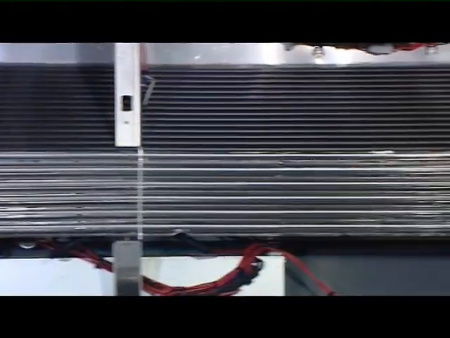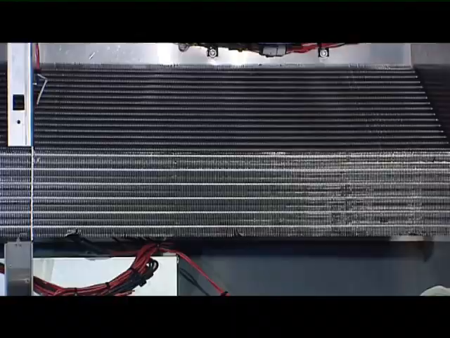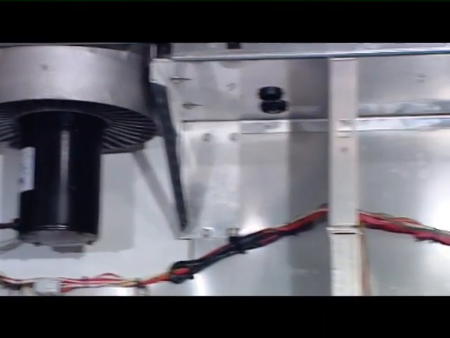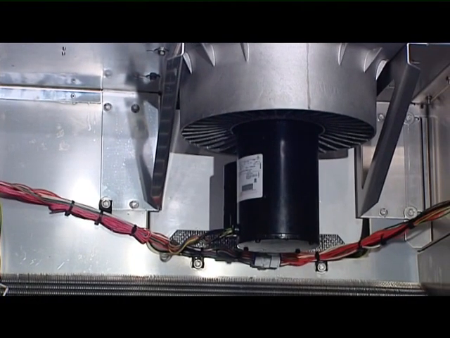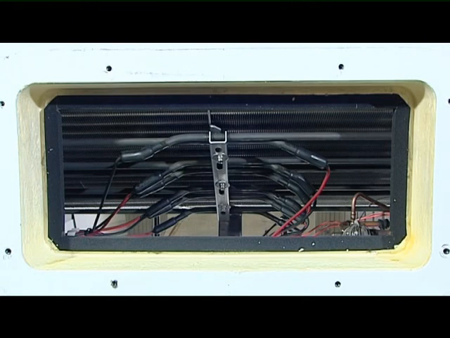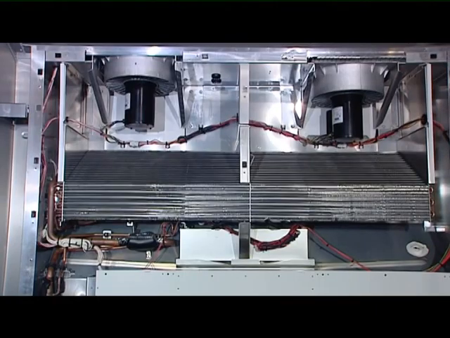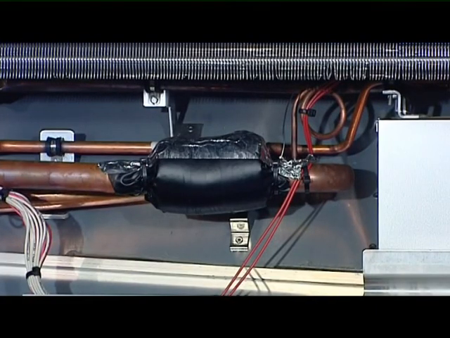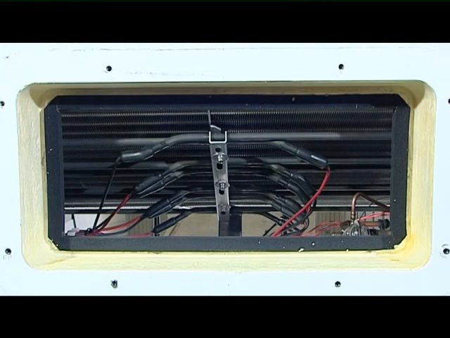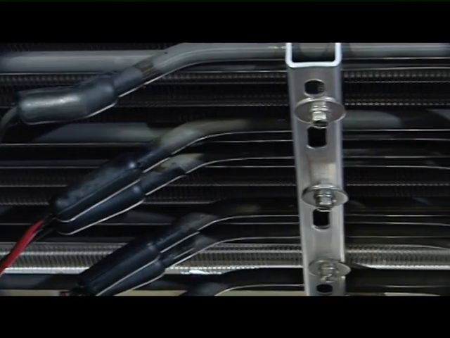Evaporator coil. 2 evaporator fans and 2 evaporator motors. TXV valve and bulb. Heaters.